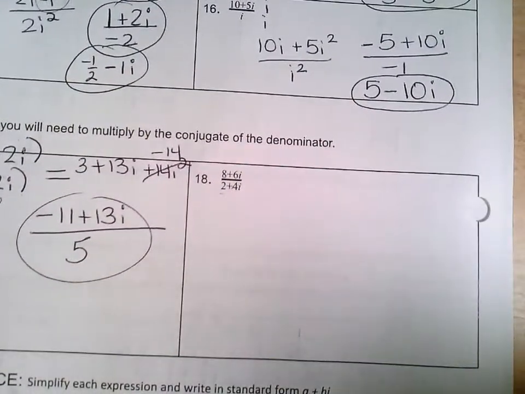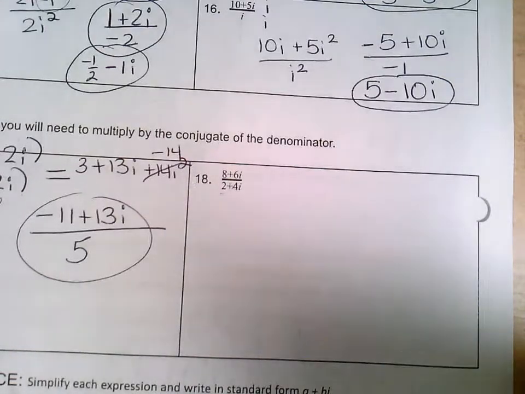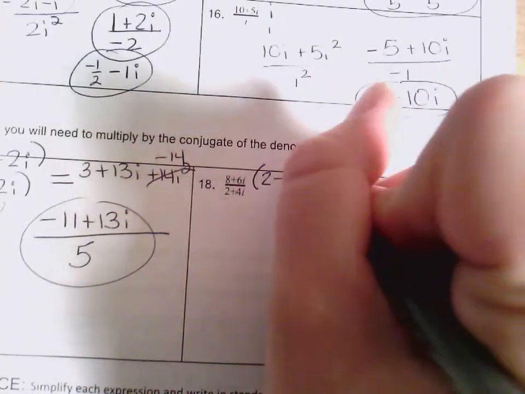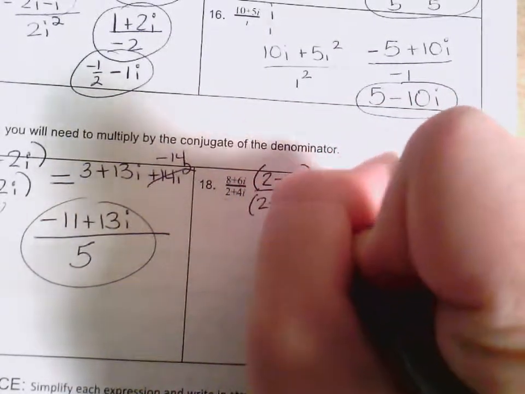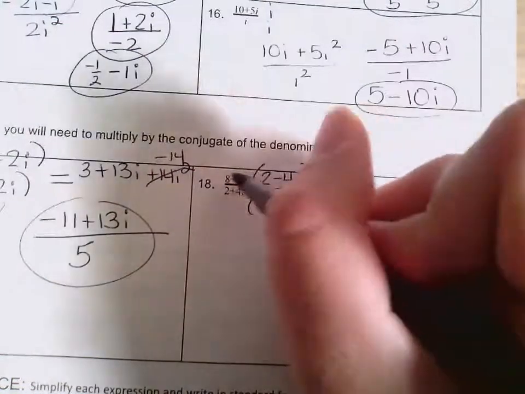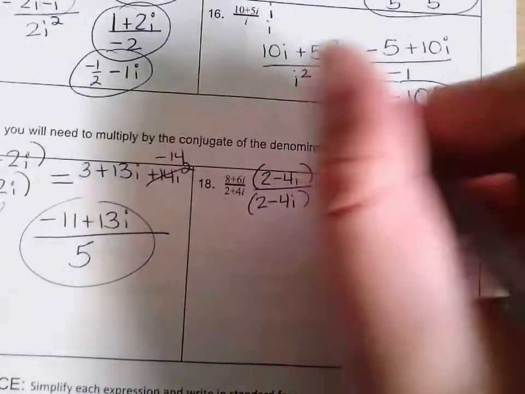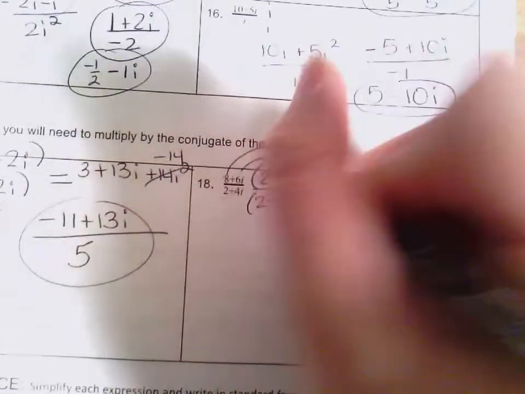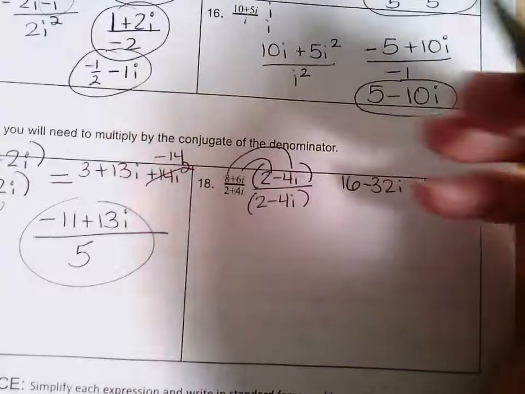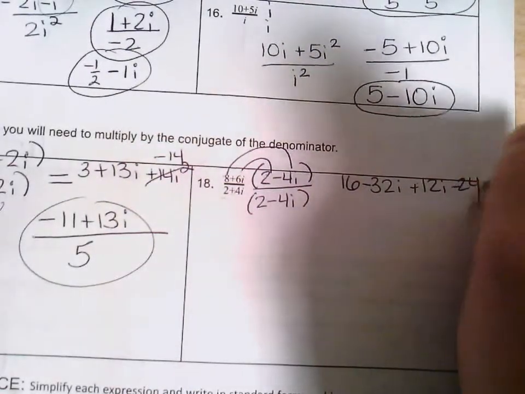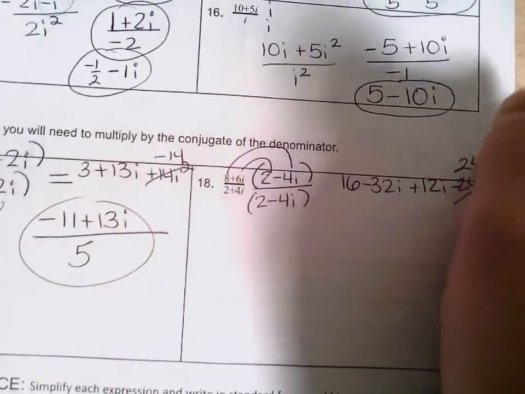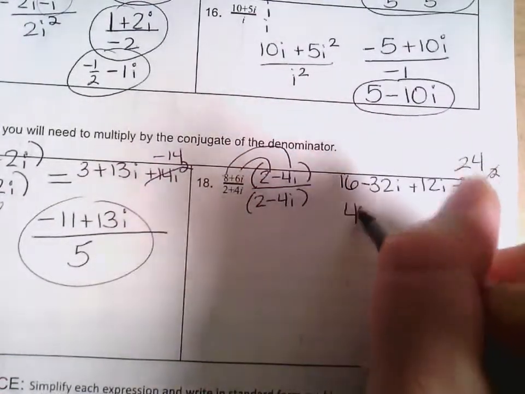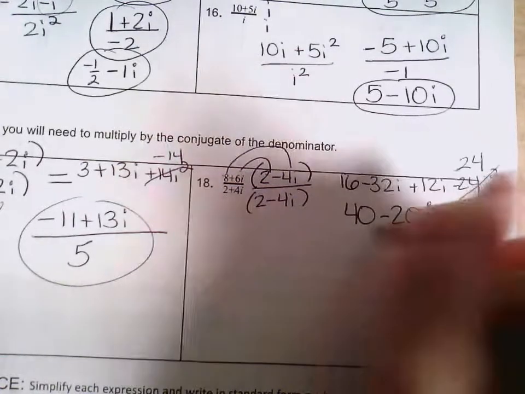And now I'm going to show you how to do number 18. If the denominator is 2 plus 4i, you want to multiply by the conjugate of that, 2 minus 4i on top and bottom. 8 times 2 is 16. For the outer, I would get negative 32i. For the inner, I would get plus 12i. And for the last, I would get negative 24i squared, which is really positive 24. Combining like terms would give me 40 minus 20i.